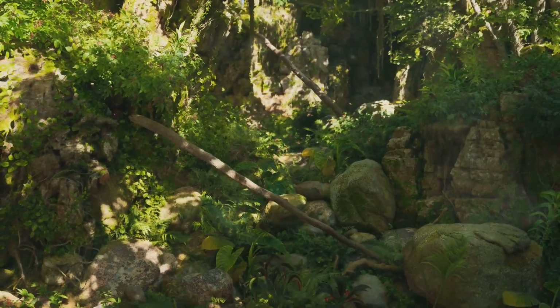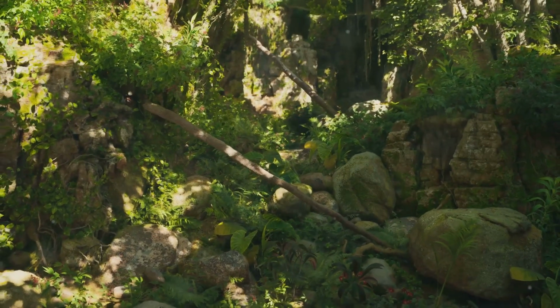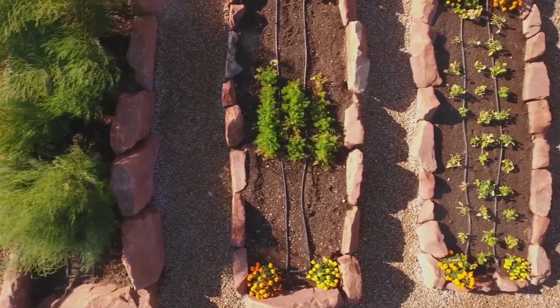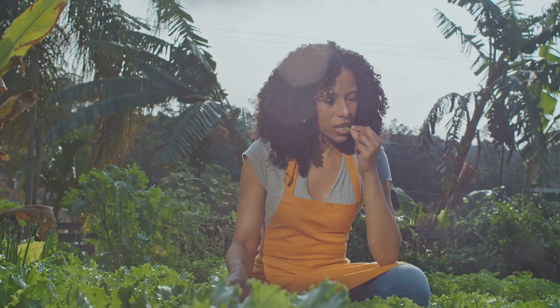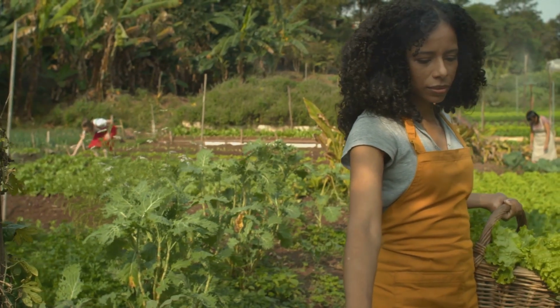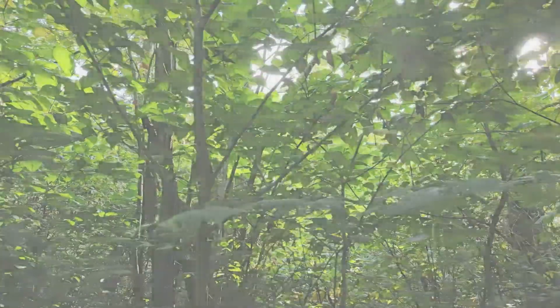Permaculture mimics the intricate relationships found in natural ecosystems, creating a self-sufficient and abundant garden. Ready to transform your backyard into a bountiful oasis? Let's delve into the fascinating world of permaculture food forests.